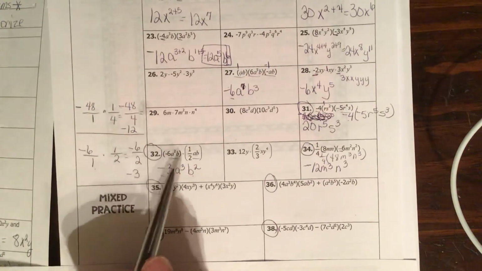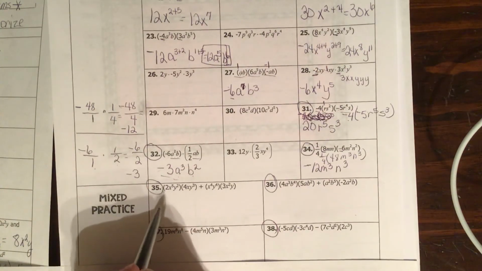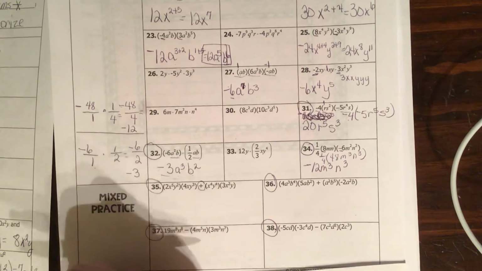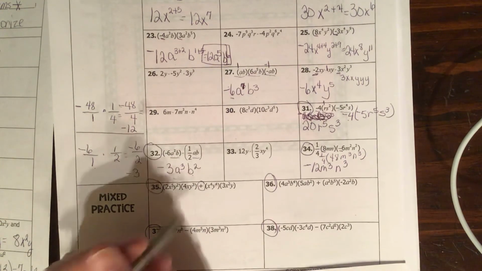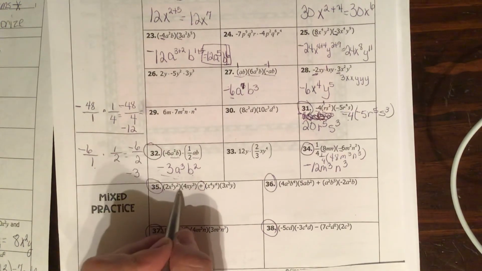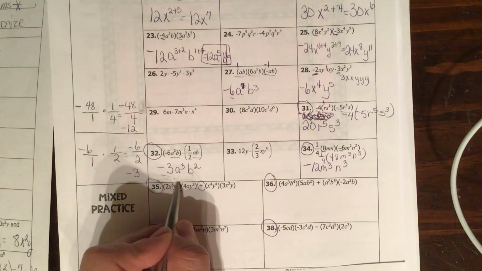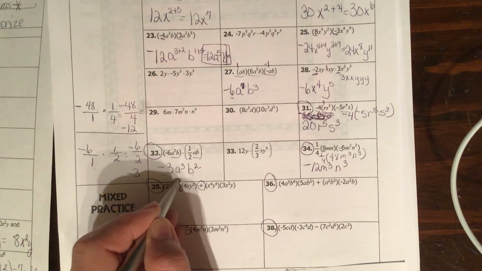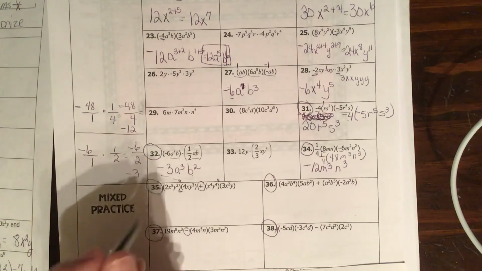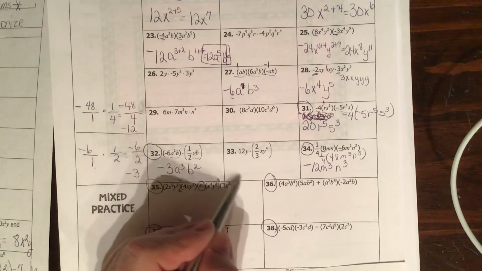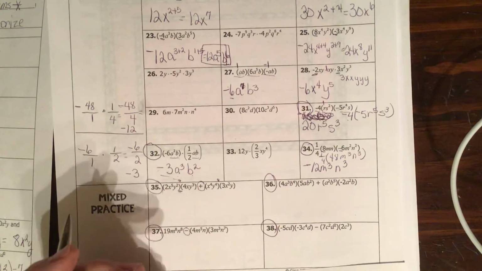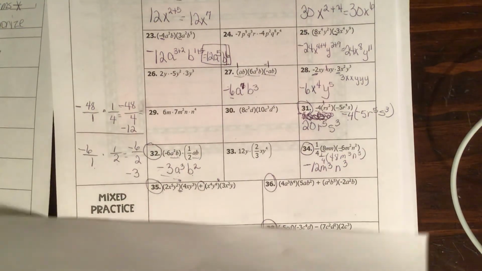And then you will do the mixed practice. Remember, you're adding here, so you're going to use the addition rule. You're subtracting here, you're going to do the subtraction rule. You are multiplying right here, so you're going to use the multiply rule. And you're multiplying right here, you're going to use the multiplication rule. So you'll do this equation, you'll do this equation, then you'll add the two together. And this will wrap up today's lesson.